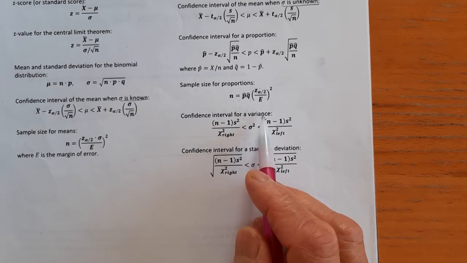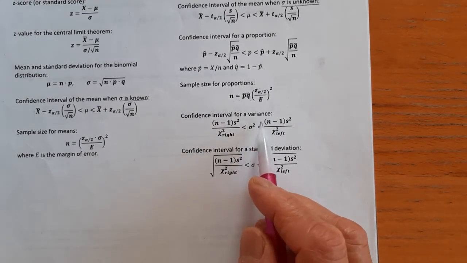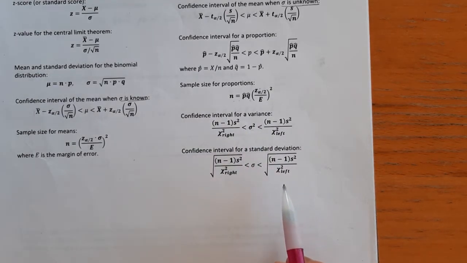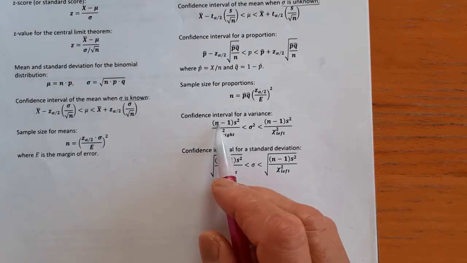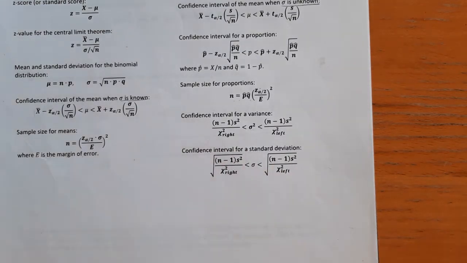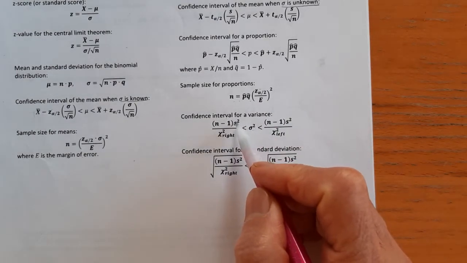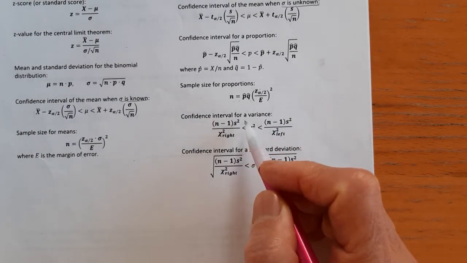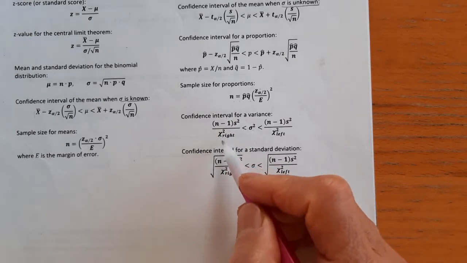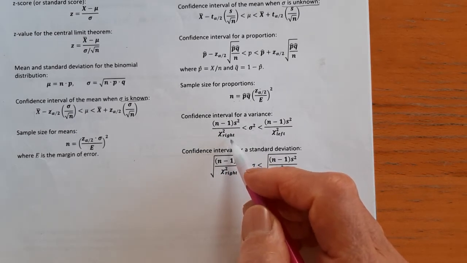Confidence interval for variance: sigma squared, the population variance, is greater than n minus 1, the degrees of freedom, times the sample variance s squared over chi square right.